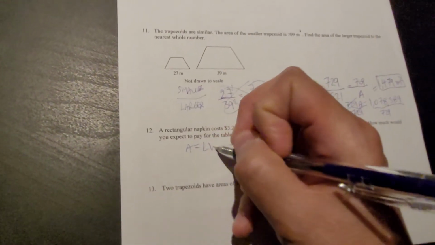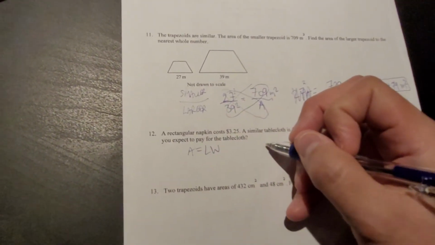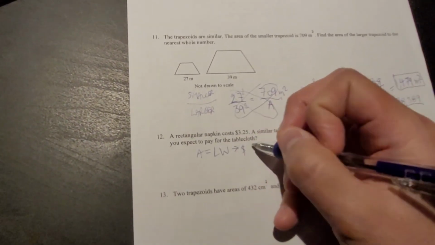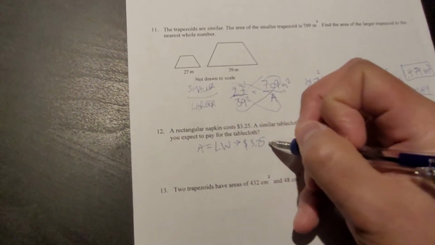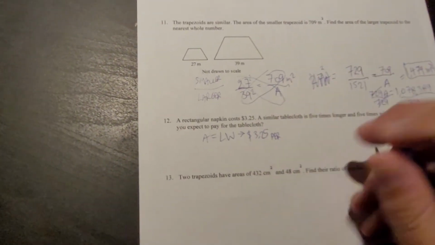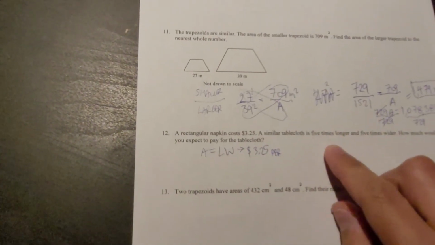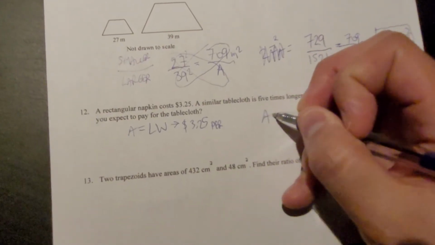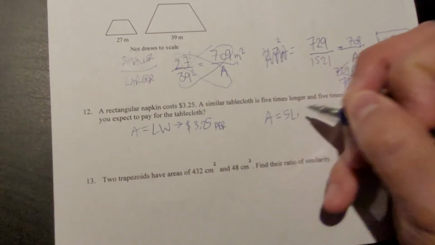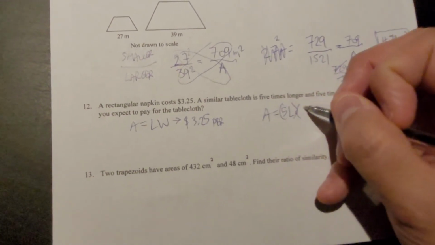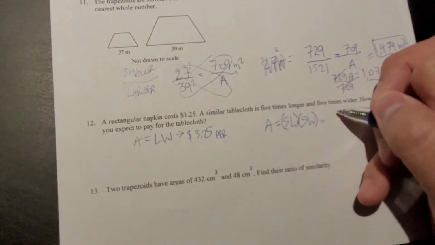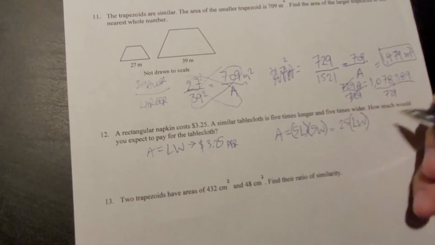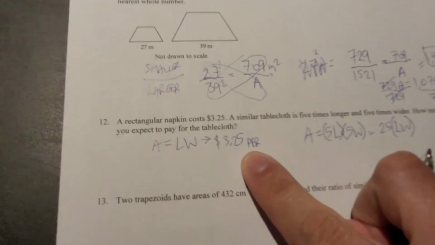So the area of the napkin would just be length times width, right? And for that, this is going to end up being $3.25. But if it's going to be 5 times longer and 5 times wider, that means that your overall area is 5L times 5W. Well, this comes out to be 25 times L times W, right? Well, L times W, that was $3.25, right?